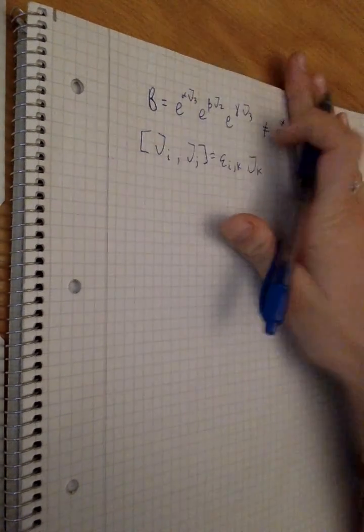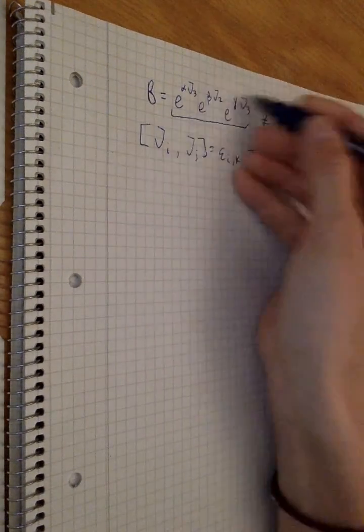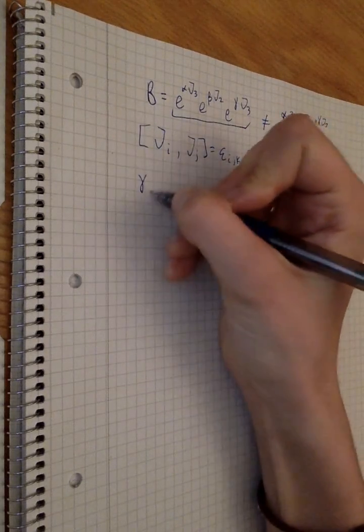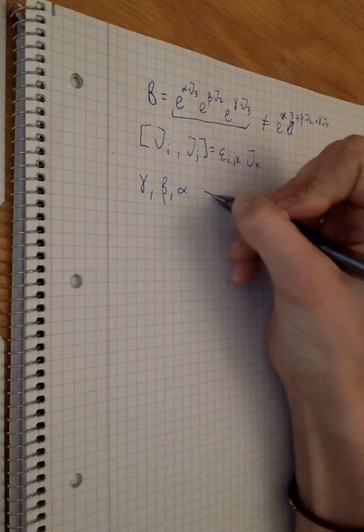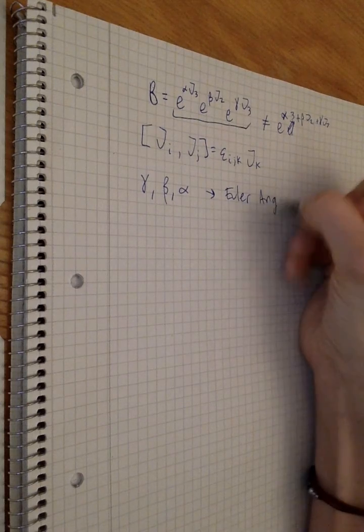So we're not allowed to do this. We have to deal with this. What these gamma, beta, and alpha are, Euler angles.